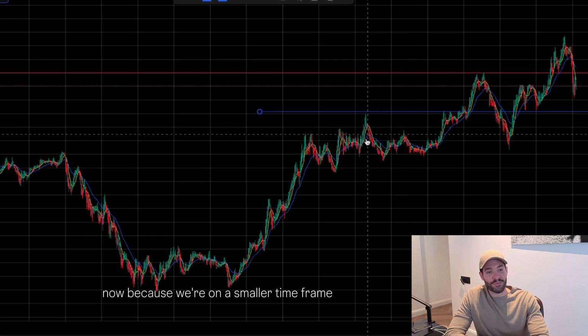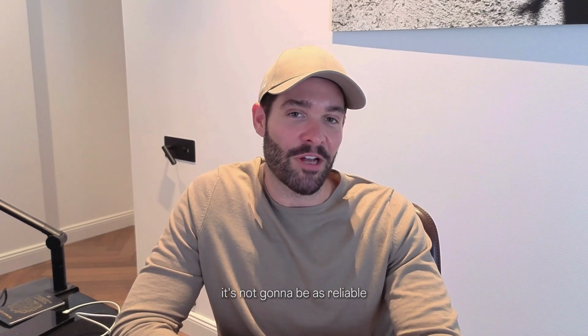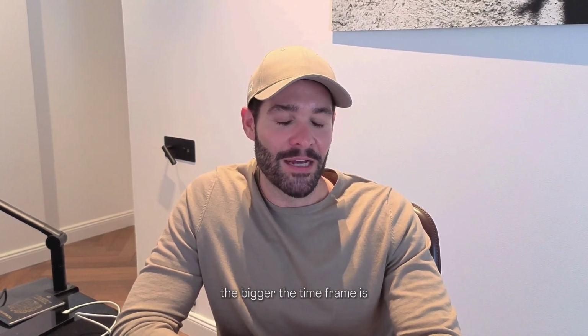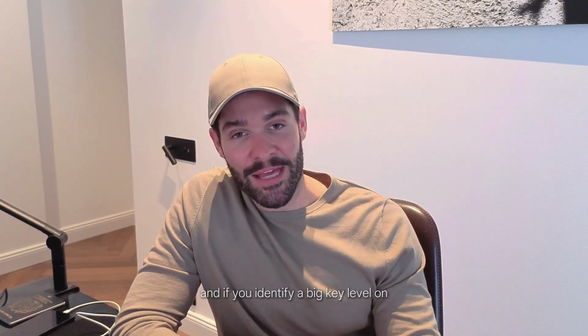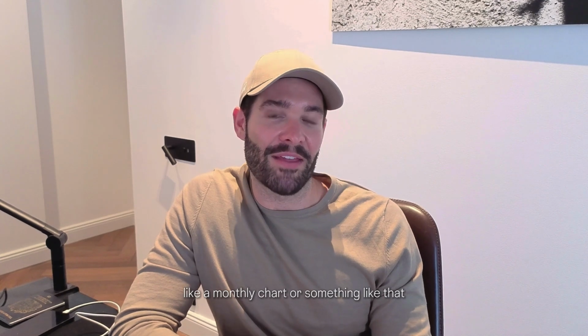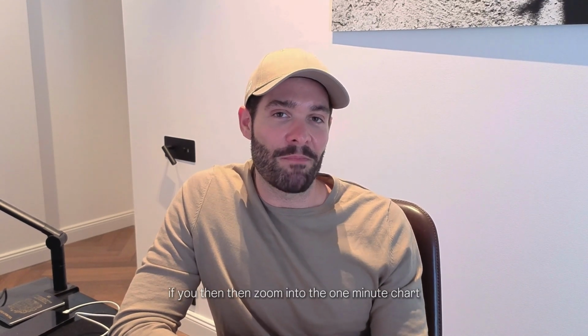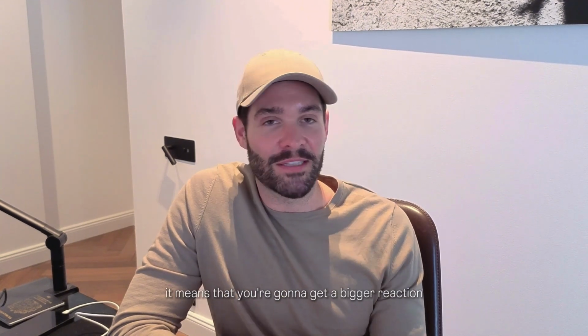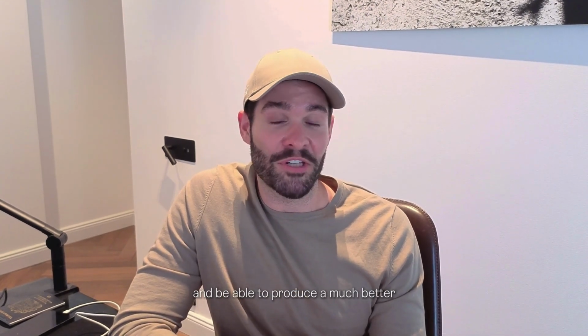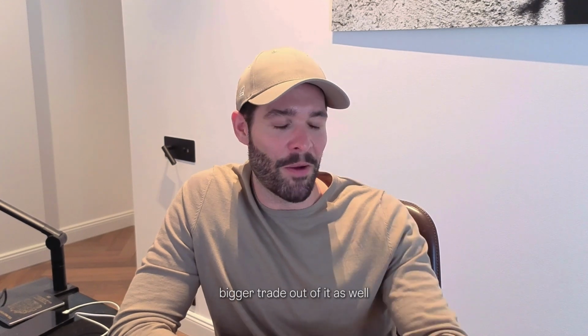Now, because we're on the smaller time frame, it's not going to be as reliable. The bigger the time frame is, the more reliable the key level you're going to find. And if you identify a big key level on like a monthly chart or something like that, if you then zoom into the 1 minute chart and you can see you're approaching it, it's a much more significant level. It means that you're going to get a bigger reaction and be able to produce a much better, bigger trade out of it as well.